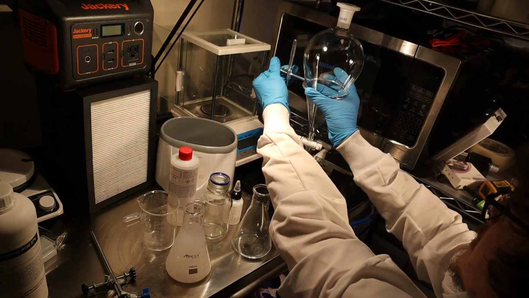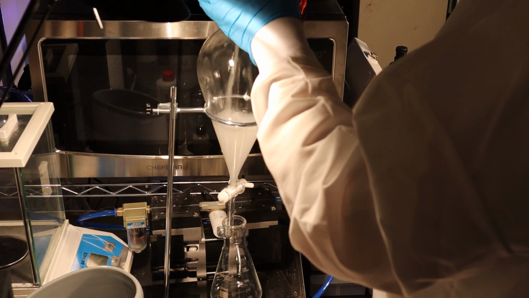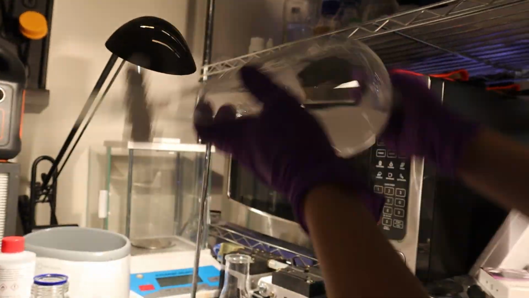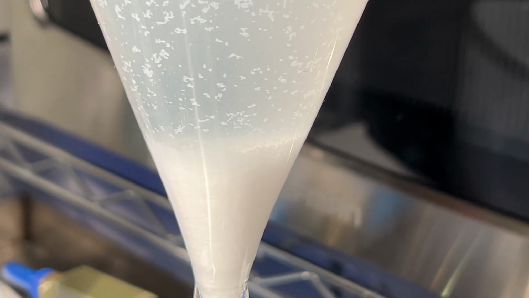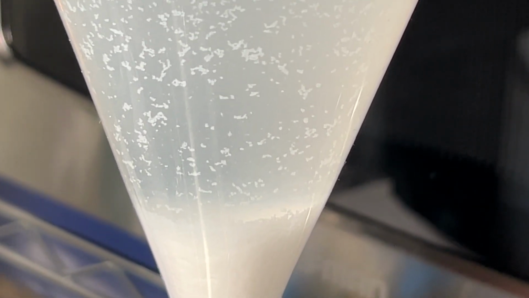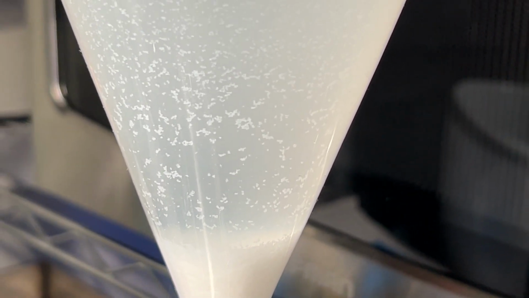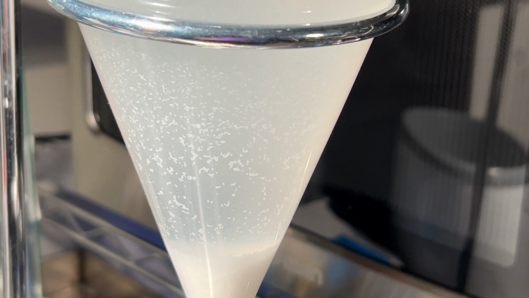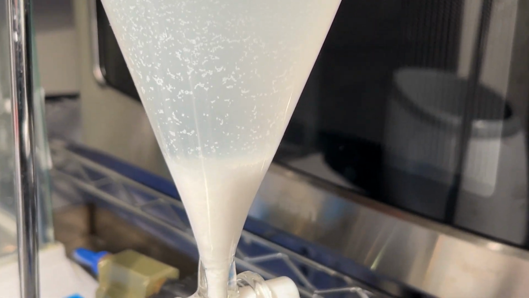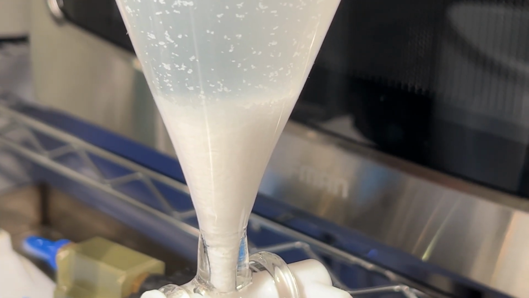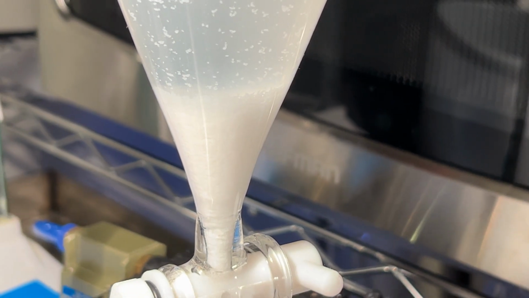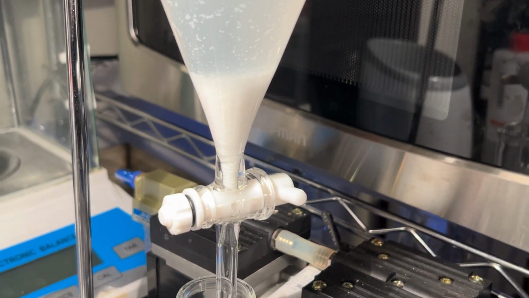We then set up a 1 liter separatory funnel and poured everything in. I then mixed it up and let it settle. This is such a big optical zoom, so I'm using a phone for this. I don't have a fancy macro lens. Wow, phones are pretty good actually these days.